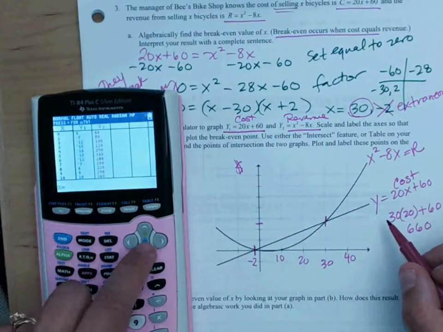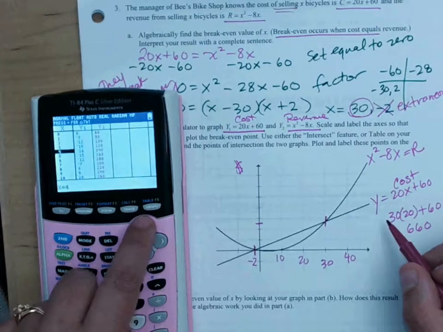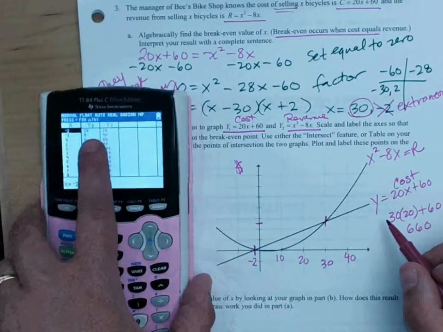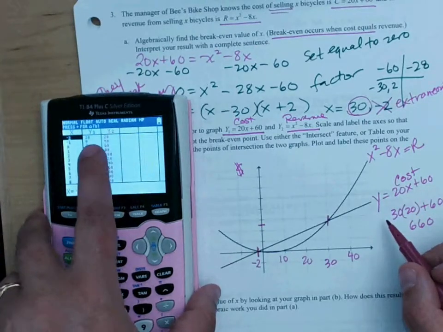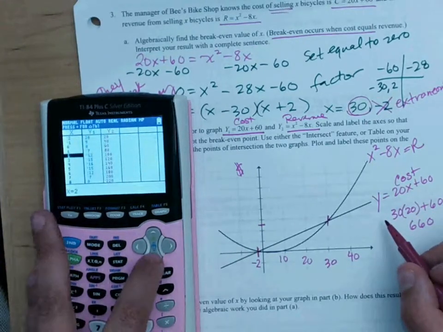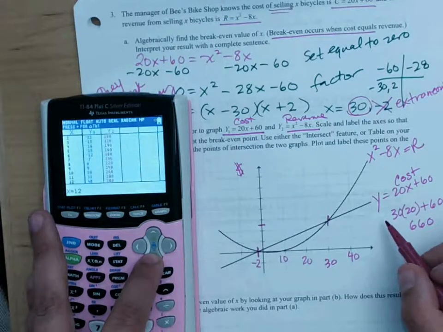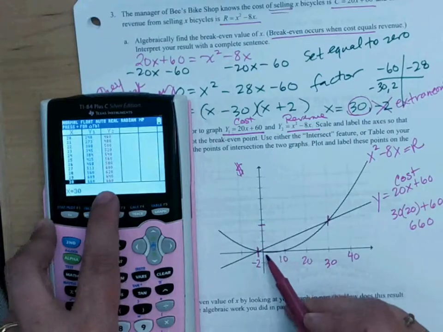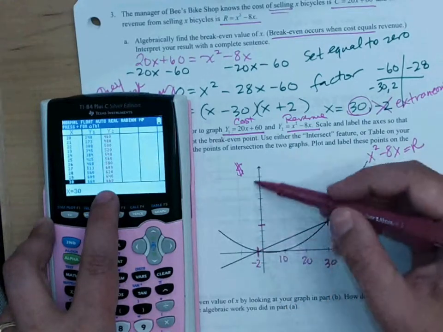For negative 2 bikes, see how the cost and the revenue are the same, both 20? If I scroll up to 30, I will find out what my cost and my revenue are, and they should be exactly the same. There are faster ways to get here, but I'm just scrolling one by one. Okay, 660.